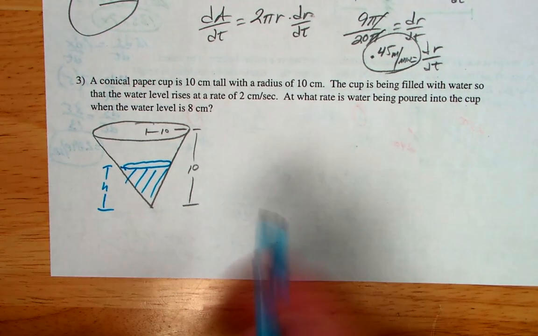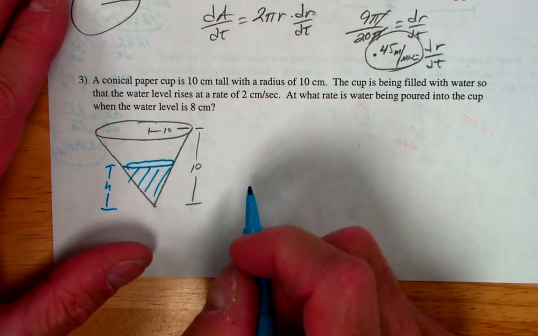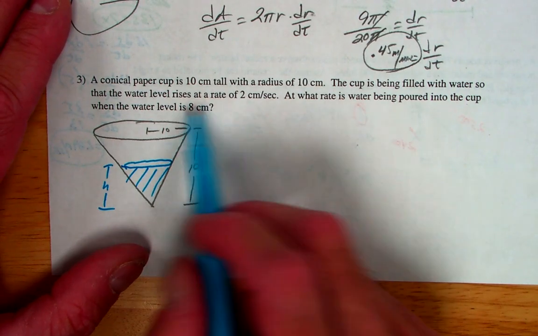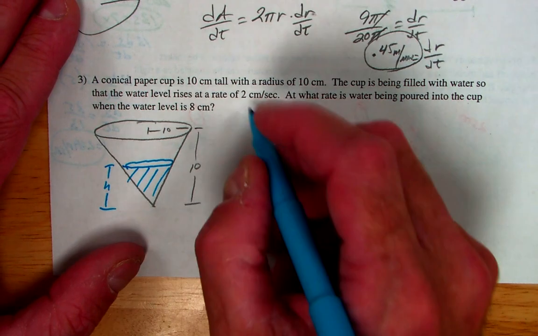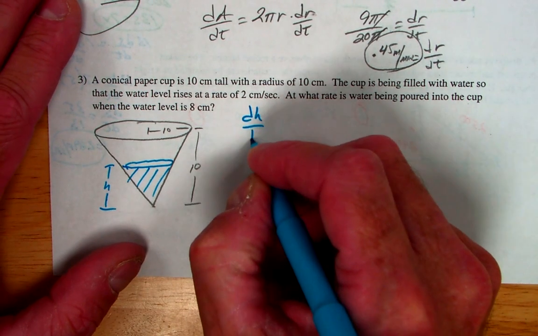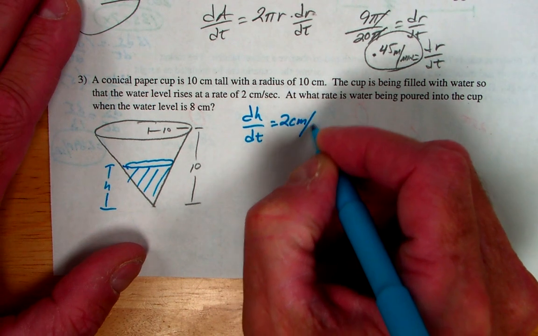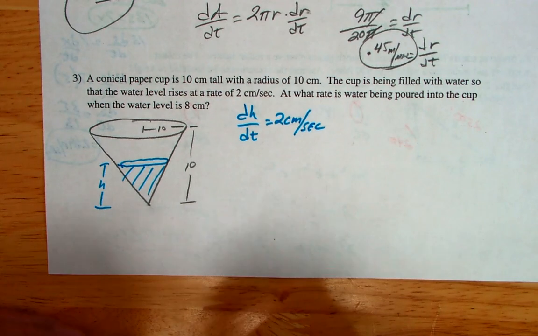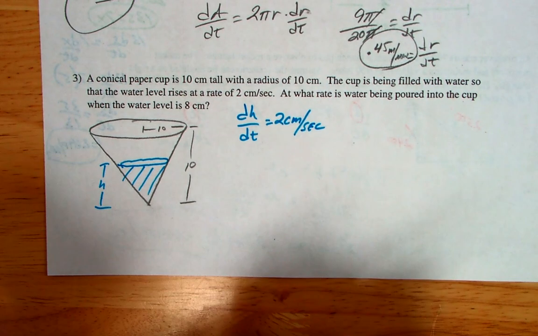Okay, so this cup is being filled with water so that the water level rises at 2 centimeters per second. So what do I write? The height is 2 centimeters? Not that. dH/dt is 2 centimeters per second. So it is growing at the rate of 2 centimeters per second. At what rate is the water being poured into the cup when the water level is 8?